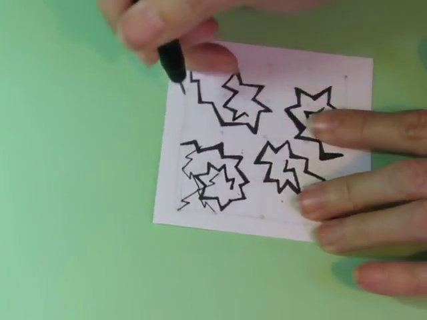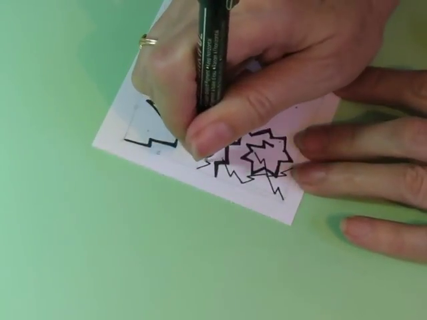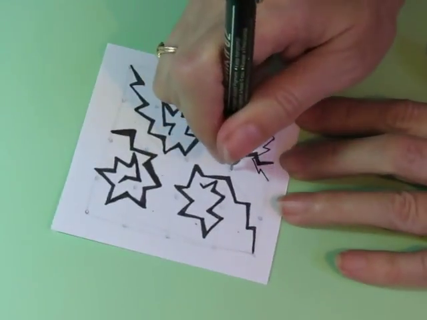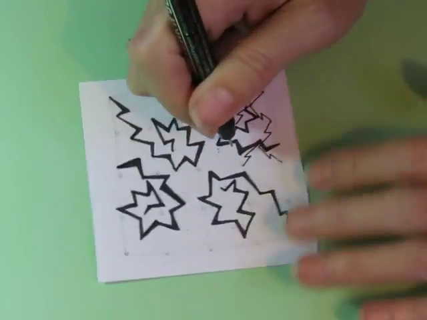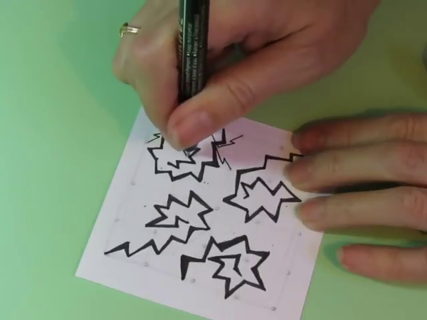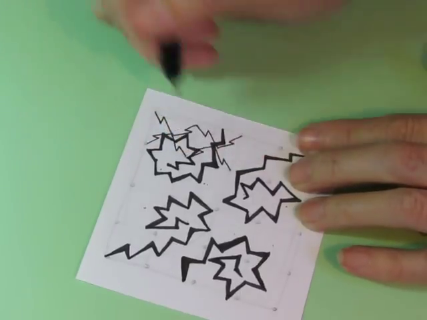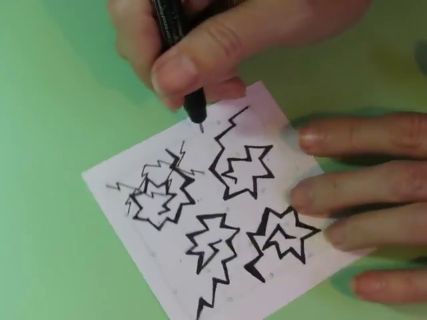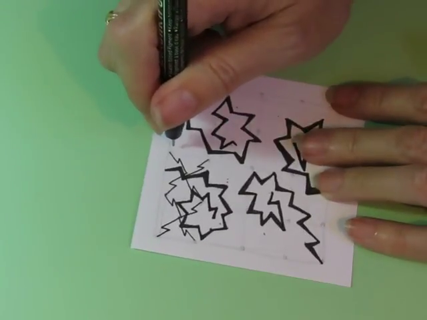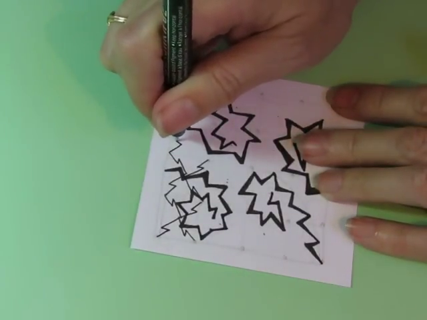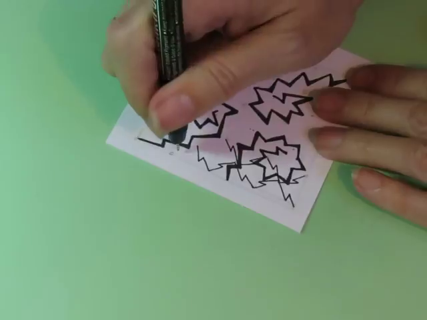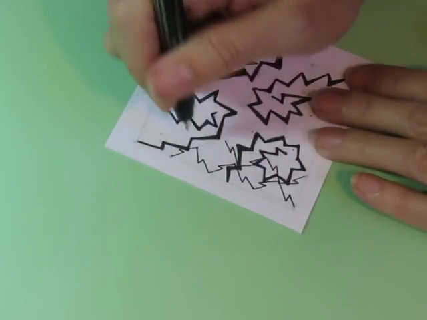Down, up, into the middle. Down, up, into the middle. Some of them are going to be obscured by my original bigger zigzag, but that's okay.